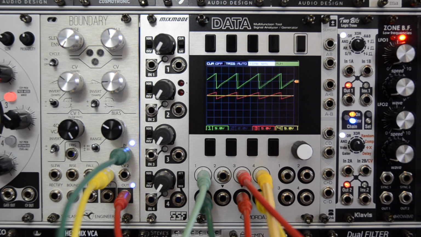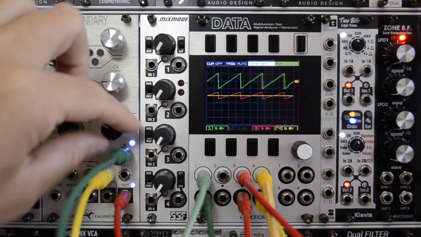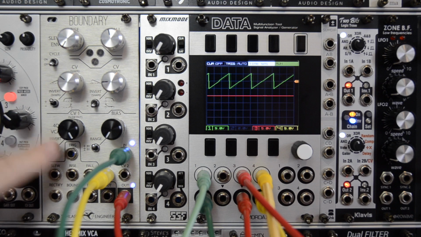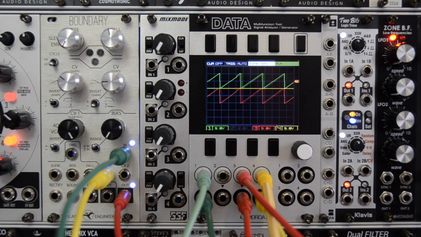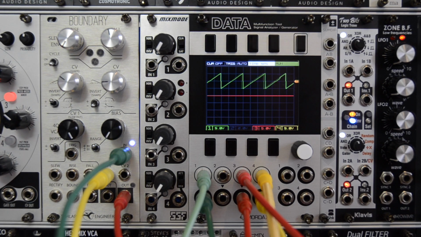This is very confusing, and again I'm using too many words. Let's just stick to regular operation. So the VCA is receiving a positive envelope and I'm not inverting this envelope.